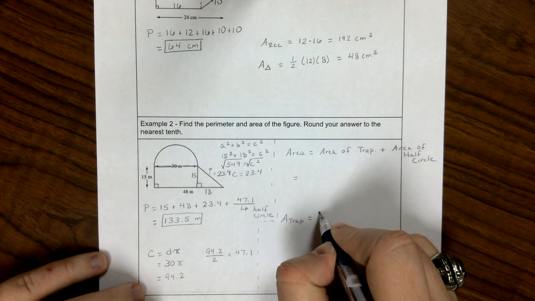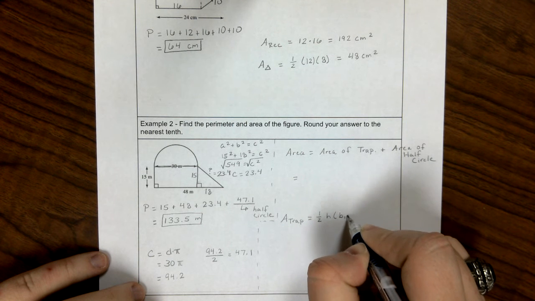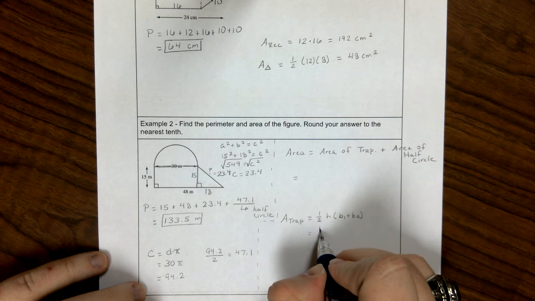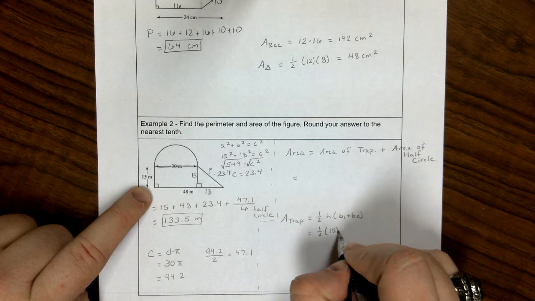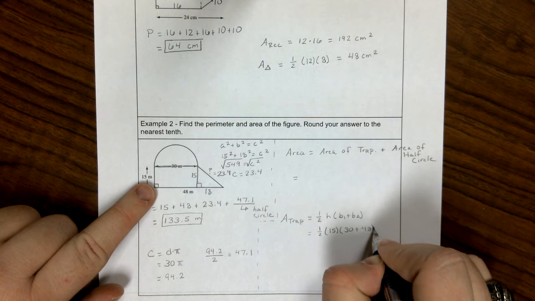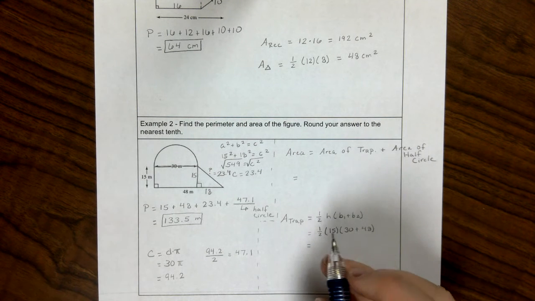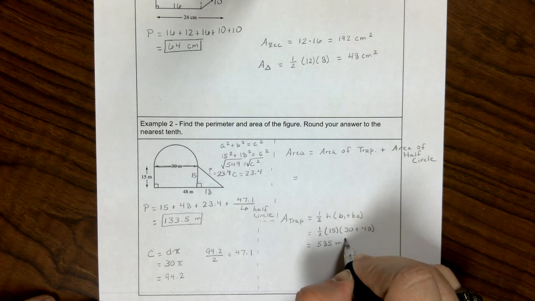Remember, a trapezoid's area is 1/2 the height times base 1 plus base 2. So 1/2, my height of my trapezoid is 15. My bases are 30 and 48. Multiply all that together, it's 585 meters squared.